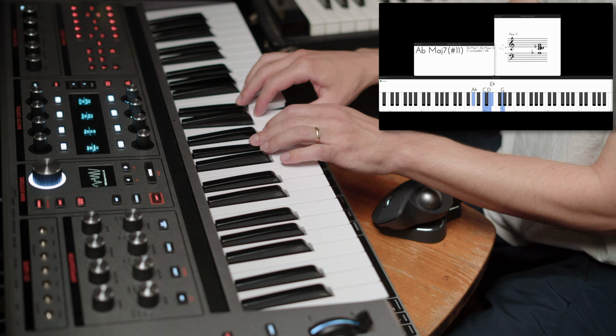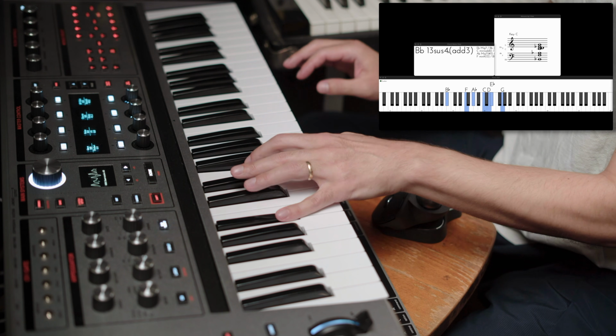Okay, now we're starting to build another part up there. We're going to leave that for now. That would be maybe another layer, like a pad or some other kind of sound that's going to glide above and do something like this, for example. We'll leave that. All right.